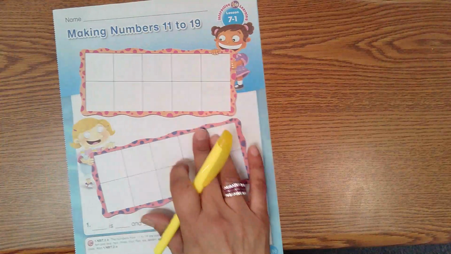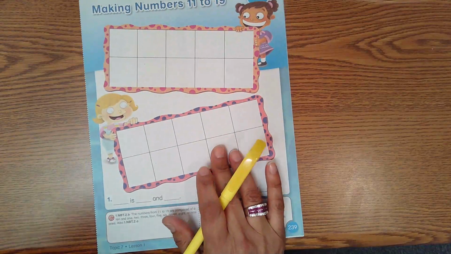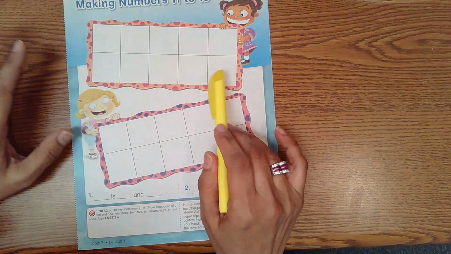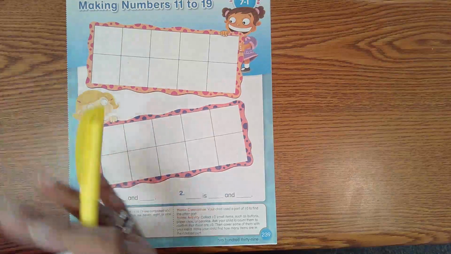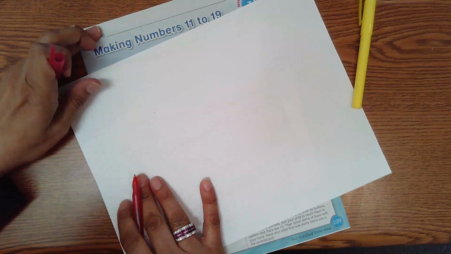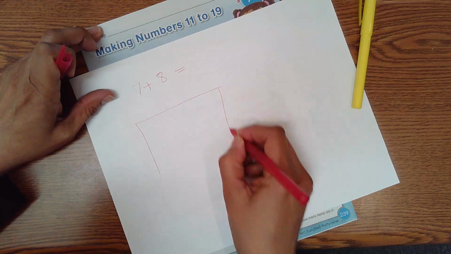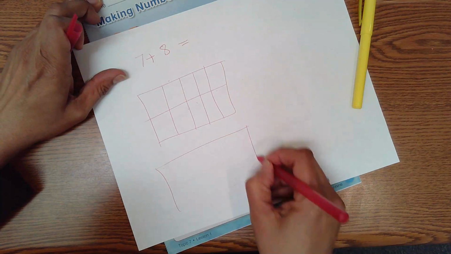So we are on topic 7, lesson 1, page 239. Okay, so you have learned how to make numbers 10 by using 10 frames. Remember when we used to have a number, and let me remind you. Let's say, for example, I say 7 plus 8 equals, then I have my 10 frames. This is one, and then this is my second 10 frame.